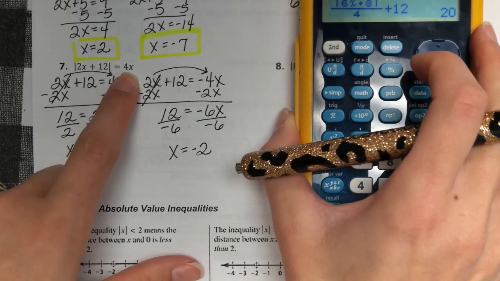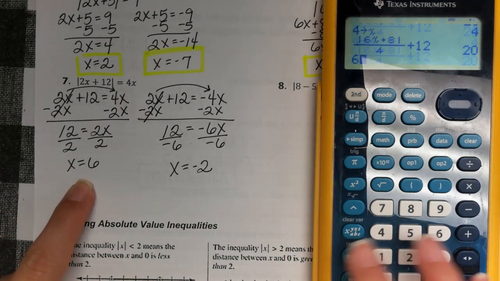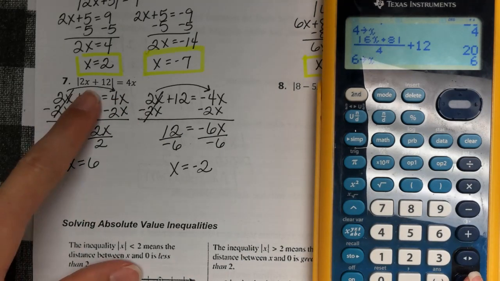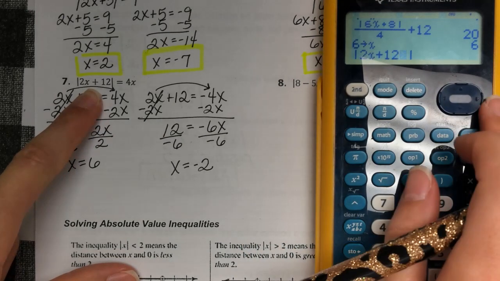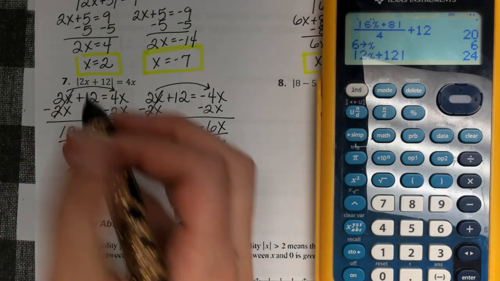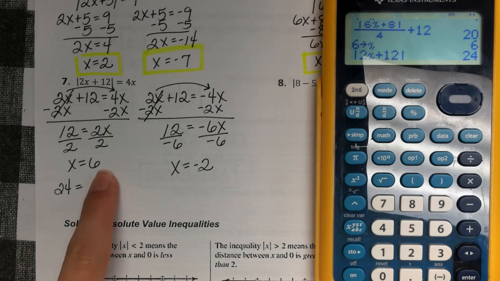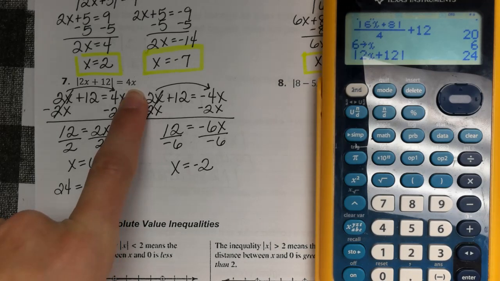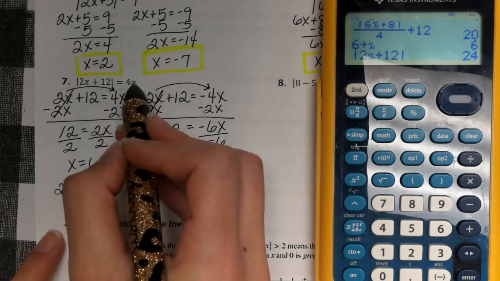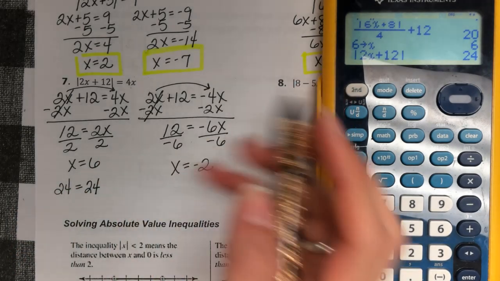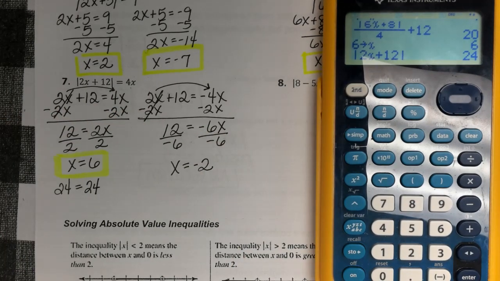Okay, so now that my right side has an x, I have to check both sides. I'm going to take my 6 and store it for x. Then I'm going to do the absolute value of 2x plus 12 for my left side. That gives me 24. And then I'm going to check my right side. If I took 6 and plugged it in, I'm doing 4 times 6, which is also 24. So when you have an x on the right, you have to check both. You want to make sure left is equal to right, which that is, so x equals 6 is good.